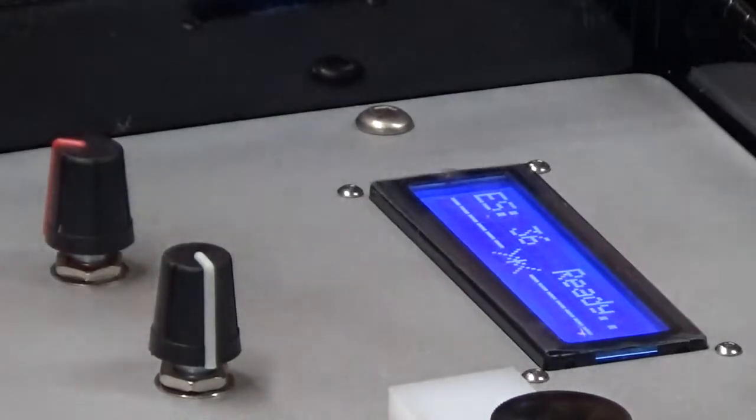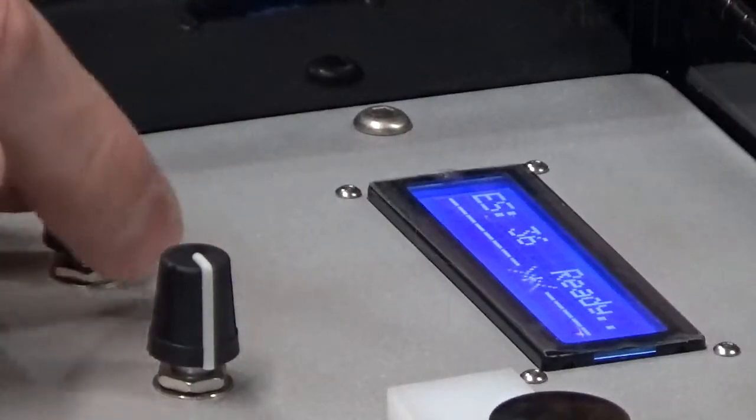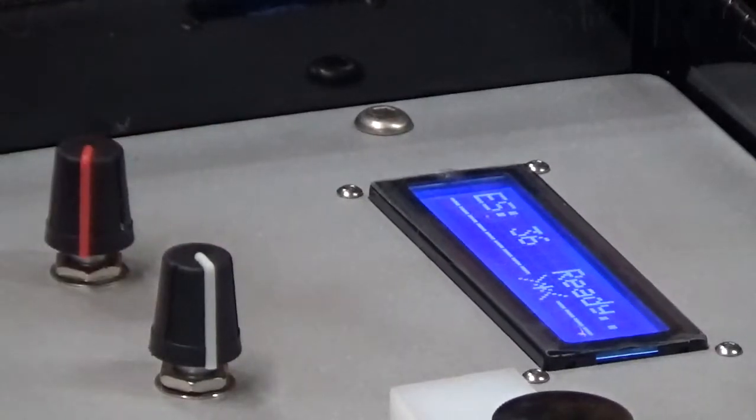We're taking an analog signal and converting it to digital, so there's always a little bit of fluctuation. That's perfectly fine. All right, let's go ahead and raise this all the way up. So we're going to move the operating point up about 3 clicks.